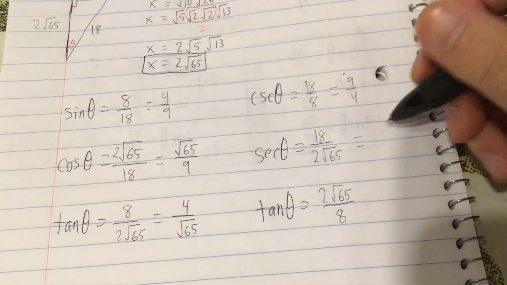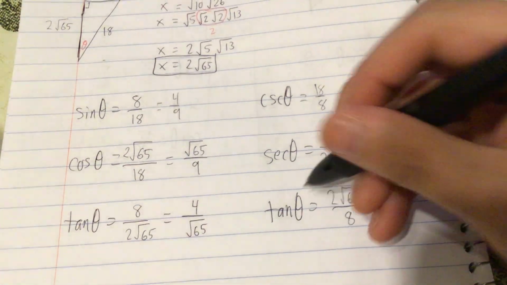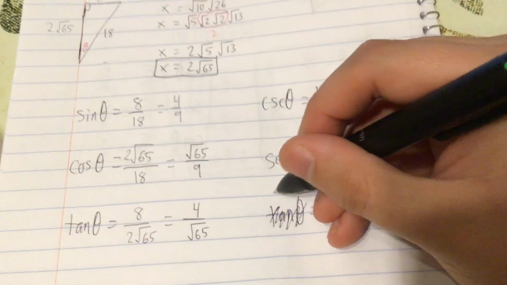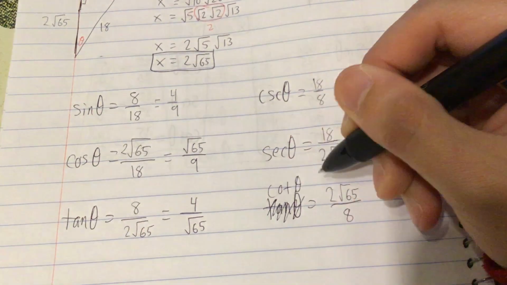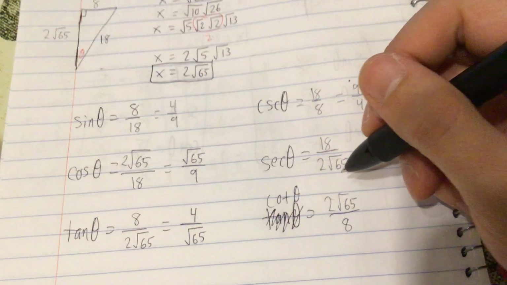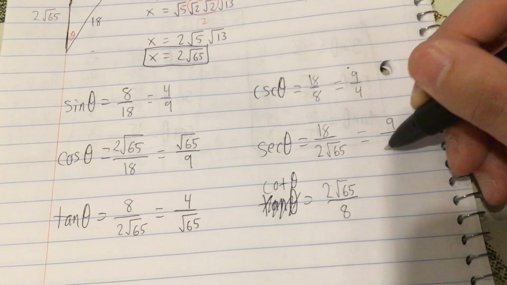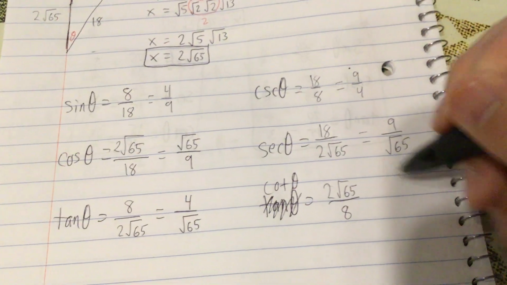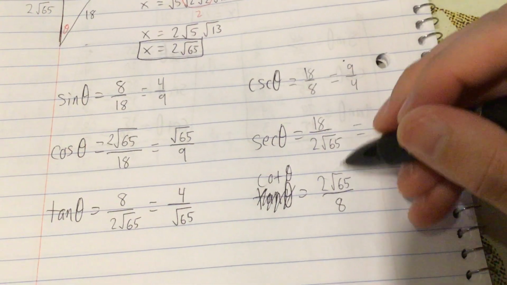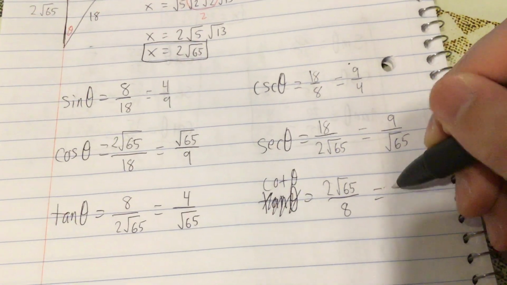So these are the secant, cotangent. My bad. The secant is 9 over radical 65. So the cotangent of theta would be radical 65 over 4.